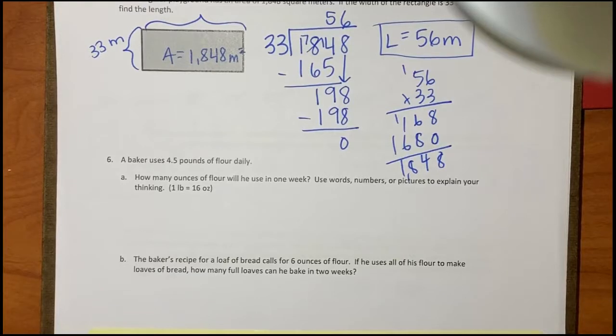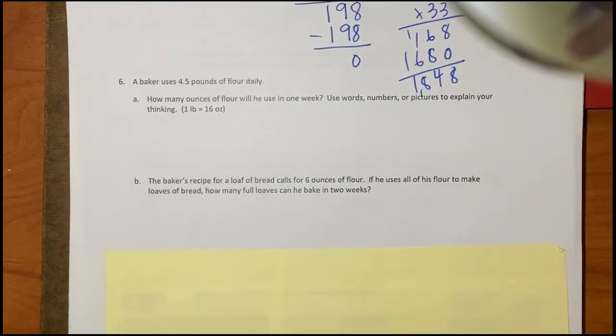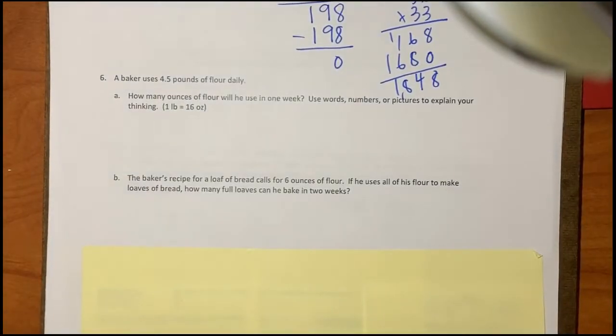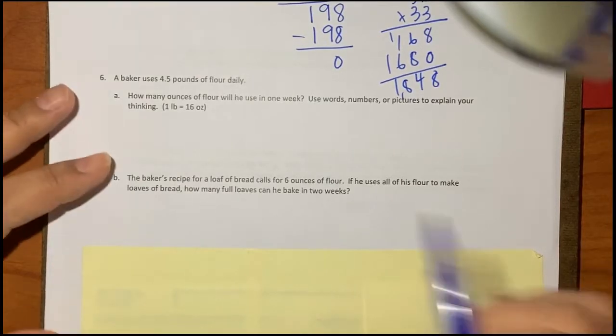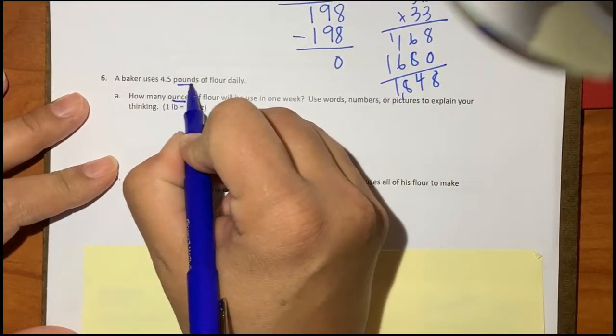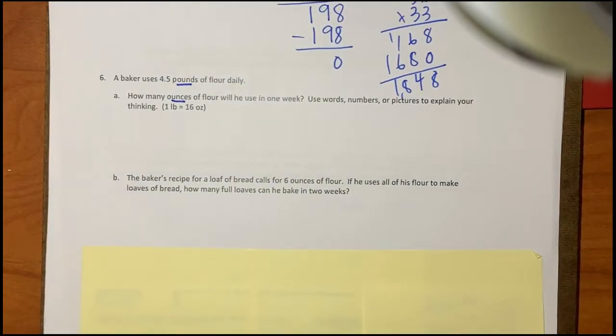Number 6, a baker uses 4.5 pounds of flour daily. Move this so we can see it. How many ounces of flour will he use in 1 week? So first they're talking pounds, then they've decided to switch over to ounces, and we cannot mix those. We need to convert and use one. So use words, numbers, or pictures to explain your thinking. All right, what could we do first? There's a couple of ways we could solve this problem. Ashvin, what do you think?